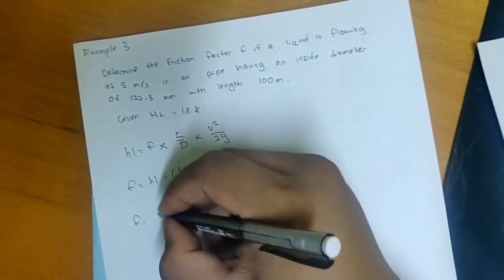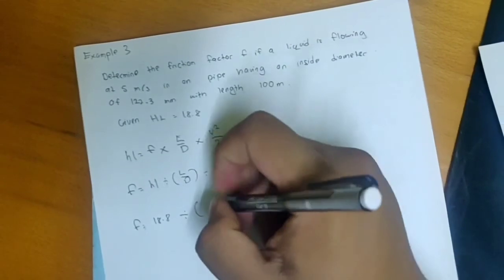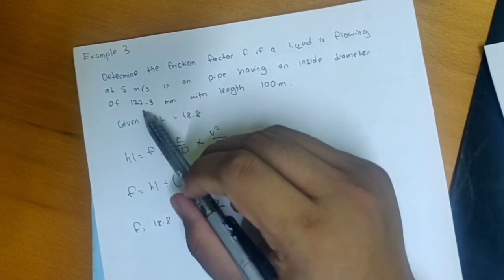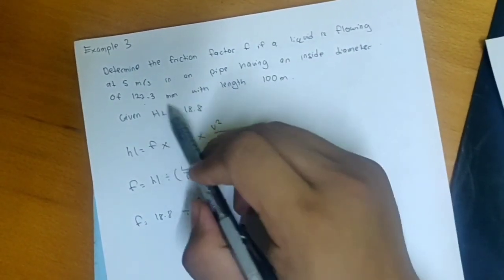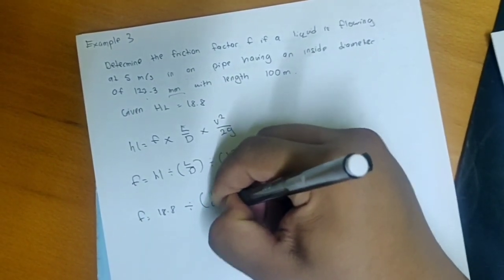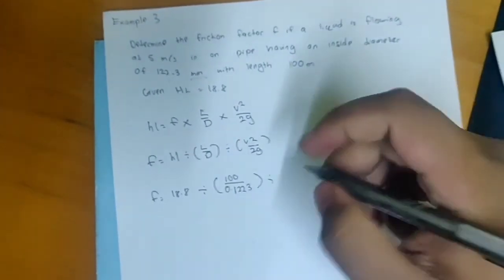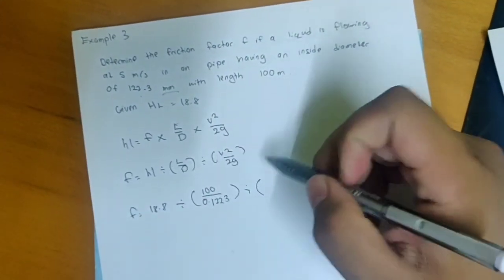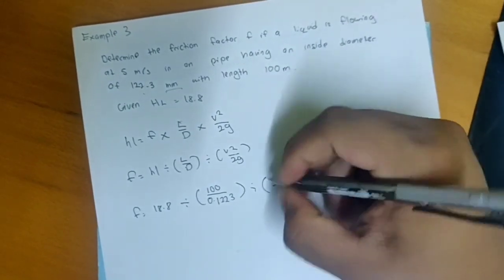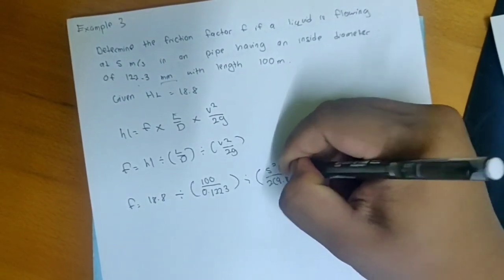F equal 18.8 divided by length 100 over diameter, and you need to convert millimeter to meter, 0.1223, also divided by 5 squared over 2 times 9.8.